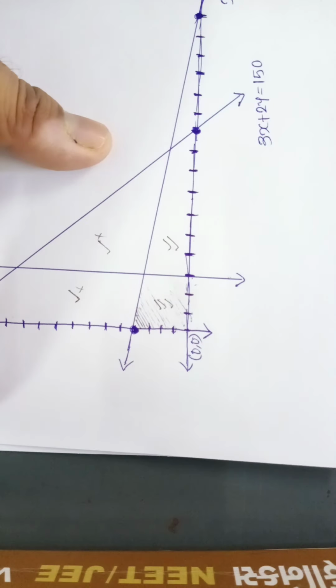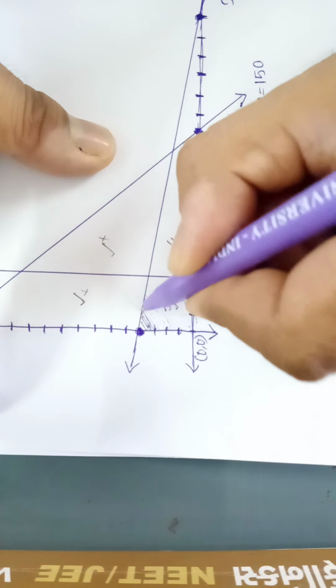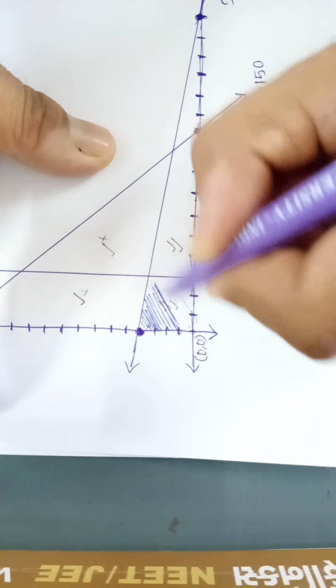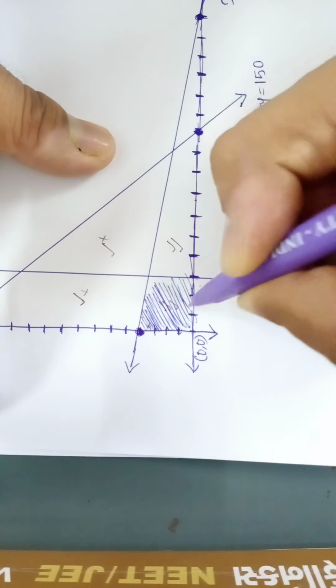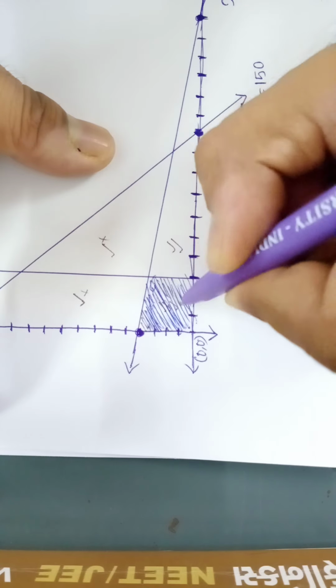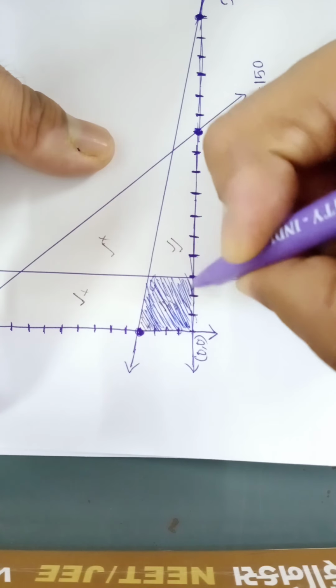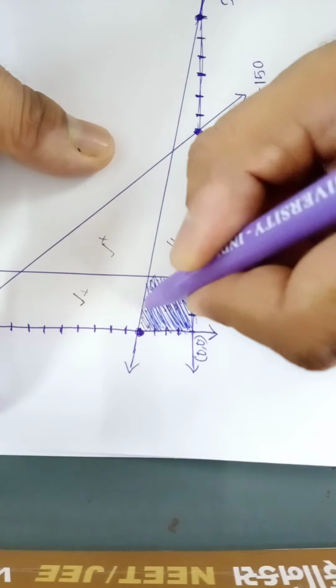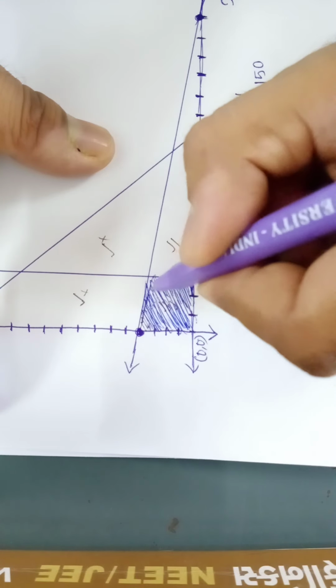We just make it a colored region. So let us make it a colored region. So this colored region is the solution related to this inequality. Now the JEE question is this: what is the area of this region?